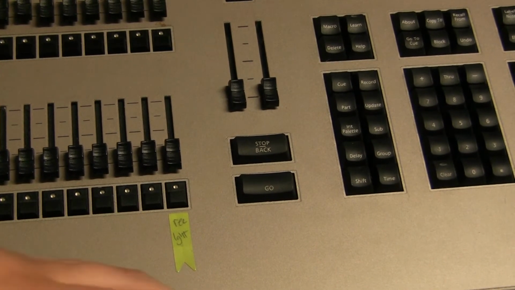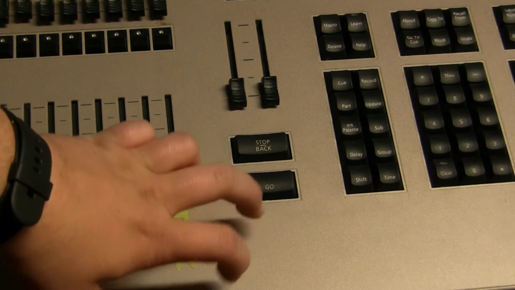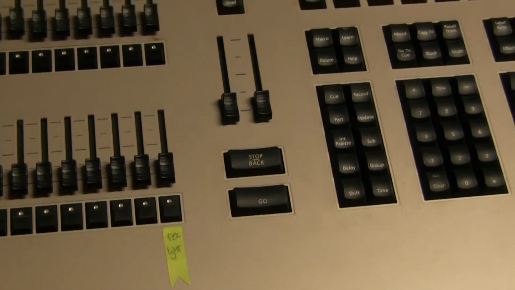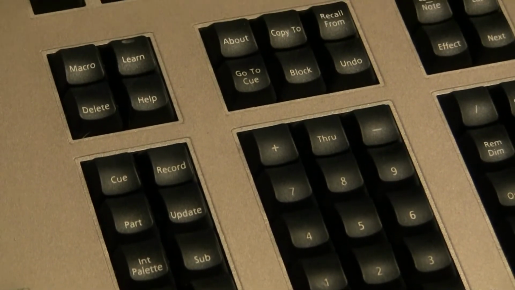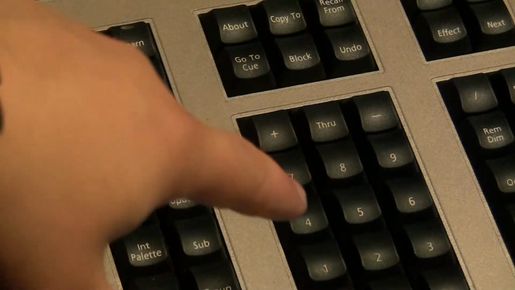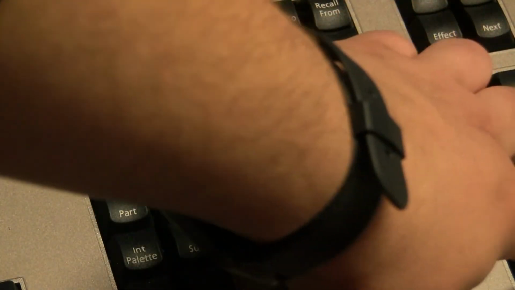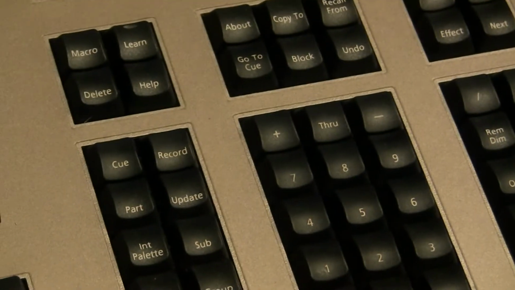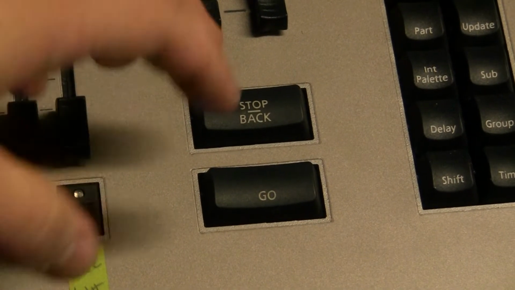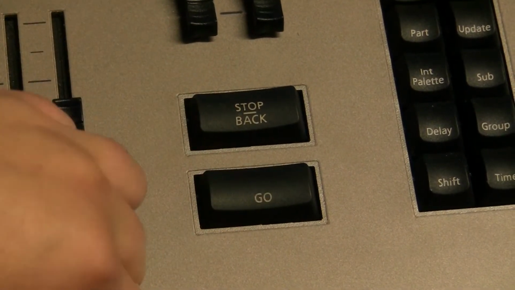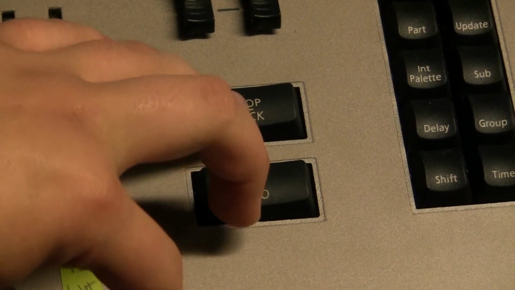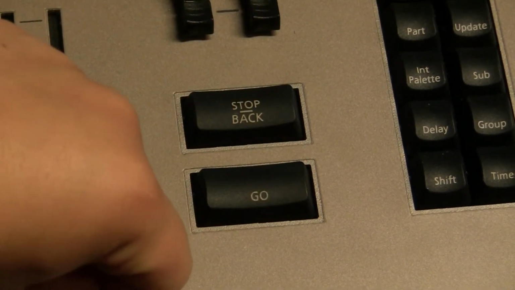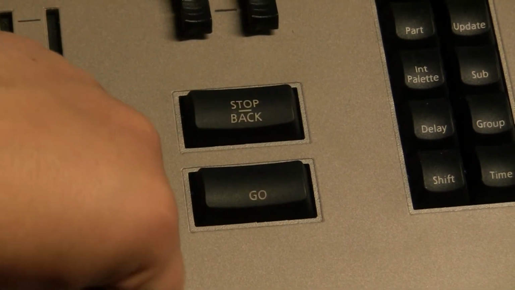So when going through cues, there's this little section right here with stop and go. First off, you would want to go to this button over here that reads Go to Cue. Enter 1, enter, it'll take you to Q1. And then we'll come back over here to these two buttons. To go on to Q2, you'd want to hit go. It'll take you to Q2. Go on, takes you to Q3. To go back to Q2, you can hit the back button, and it'll take you back to Q2.